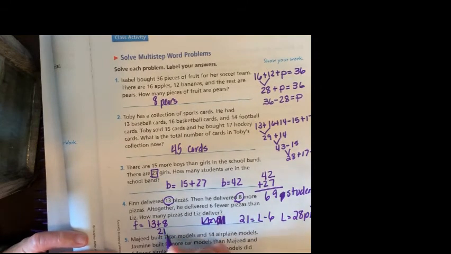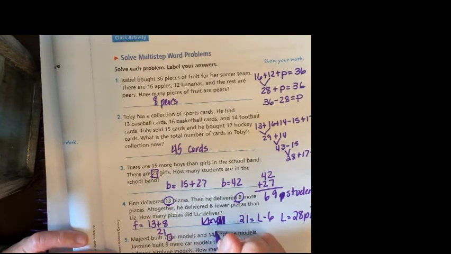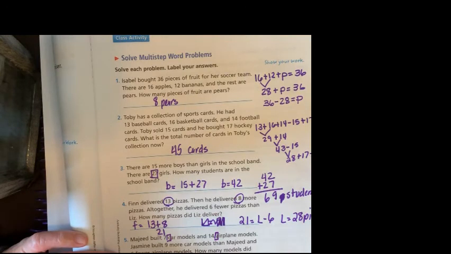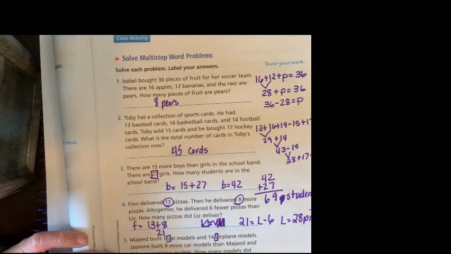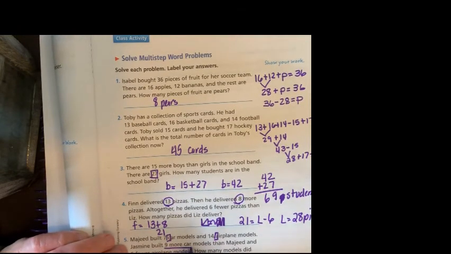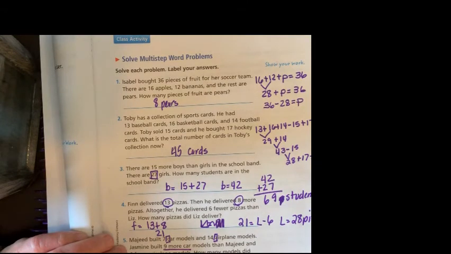I'm going to use the letter C for cars and A for airplanes. So Mahi has 7 C's and he has 14 A's. Jasmine did 9 more cars. So I know that that's going to be 7C plus 9C.